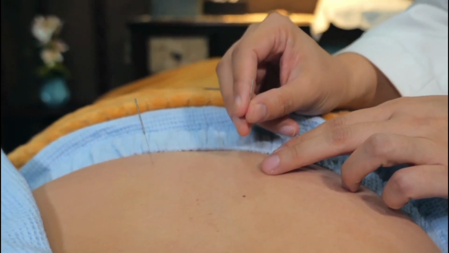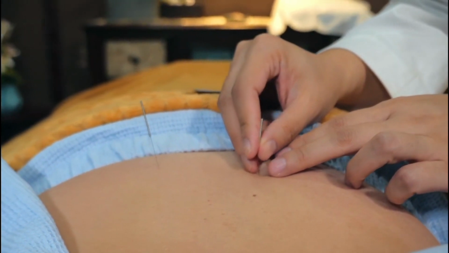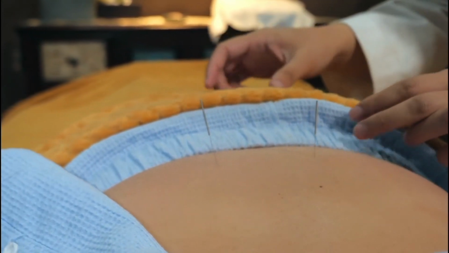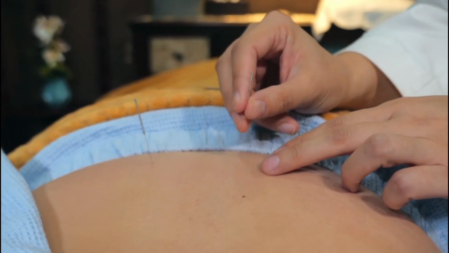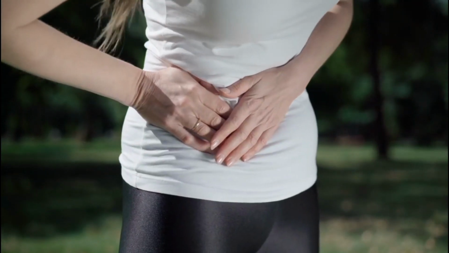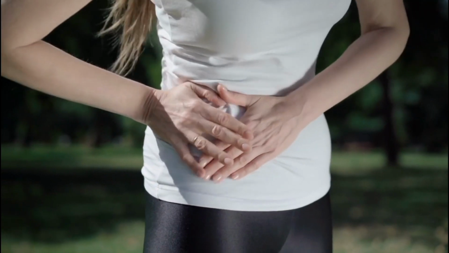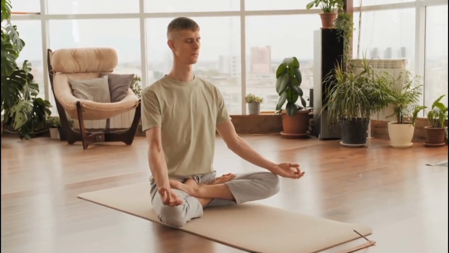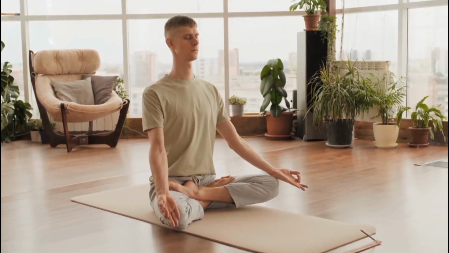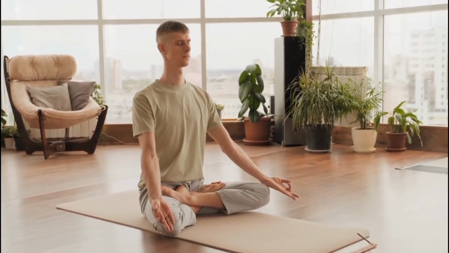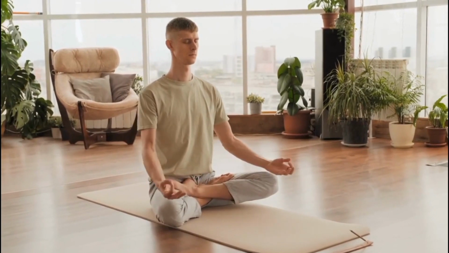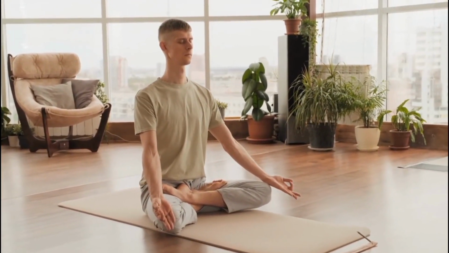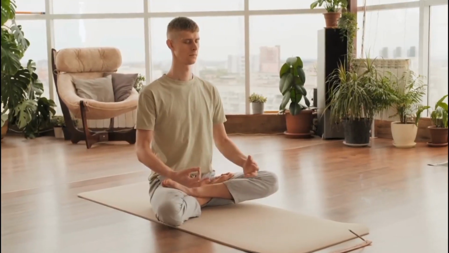Acupuncture. Acupuncture, an ancient Chinese therapy involving the insertion of thin needles into specific points on the body, is believed to help restore balance and promote healing. Some individuals find acupuncture helpful in managing gut inflammation symptoms. Mind-body practices. Techniques like yoga, meditation, tai chi, and deep breathing exercises can help reduce stress, promote relaxation, and potentially improve gut health by modulating the gut-brain axis.